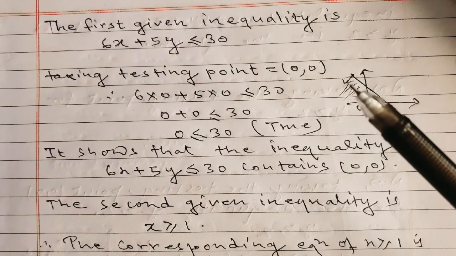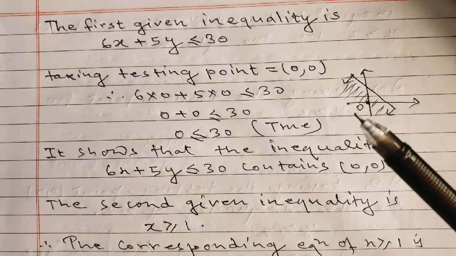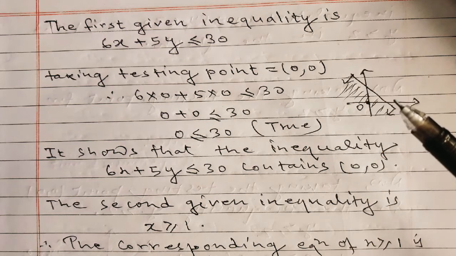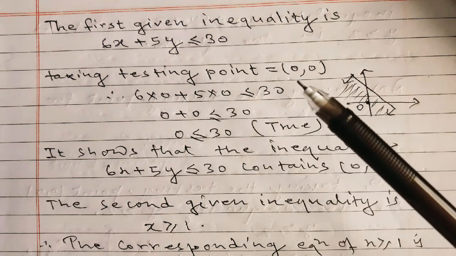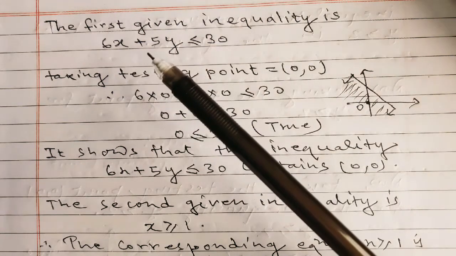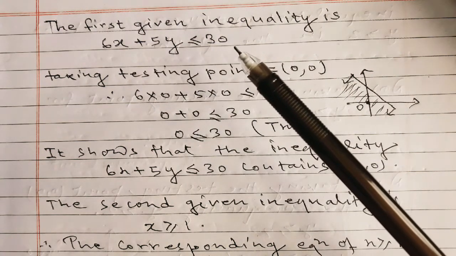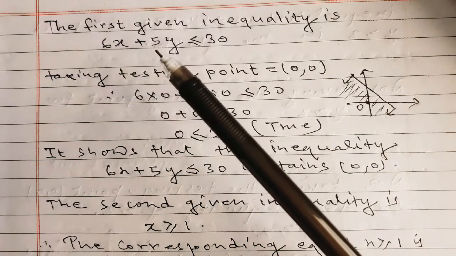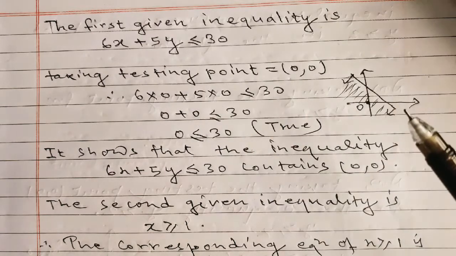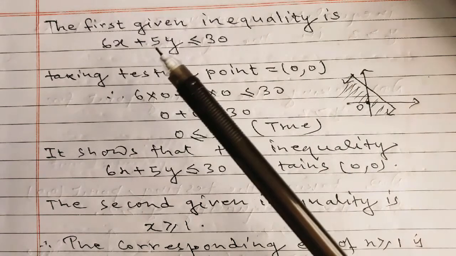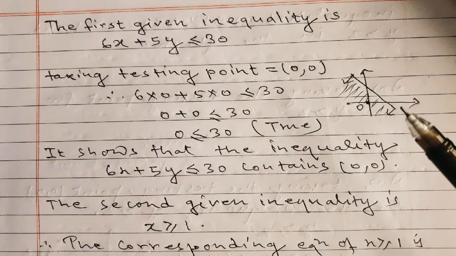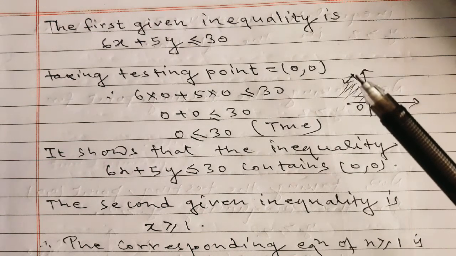Let's take testing point 0, 0. We can take any point as the testing point which does not lie on the corresponding equation. The point 0, 0 doesn't lie on the corresponding equation of the first inequality, because if we put x value 0, y value 0, then we will not get 0 equals 30. That means 0, 0 doesn't lie on the corresponding equation of the inequality. So while choosing a testing point, we have to choose a point which does not lie on the corresponding equation of the inequality.